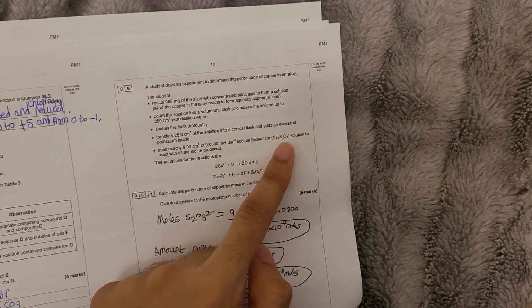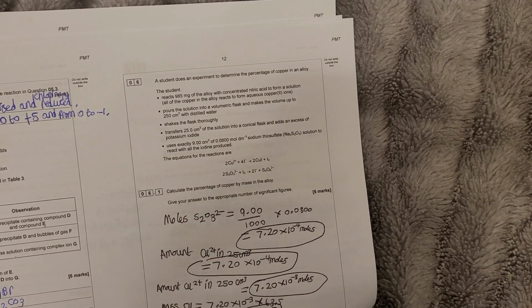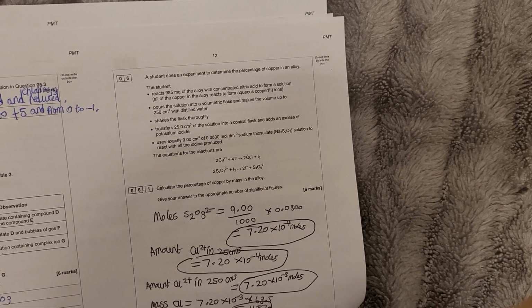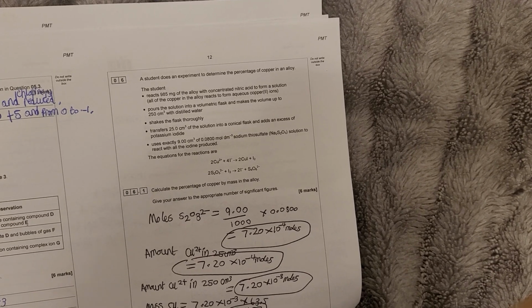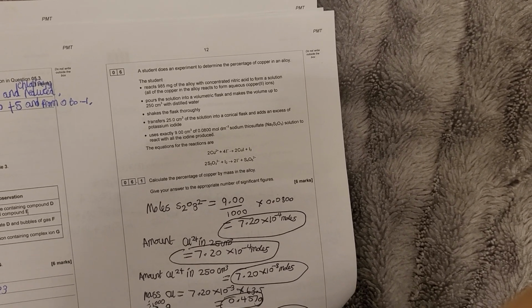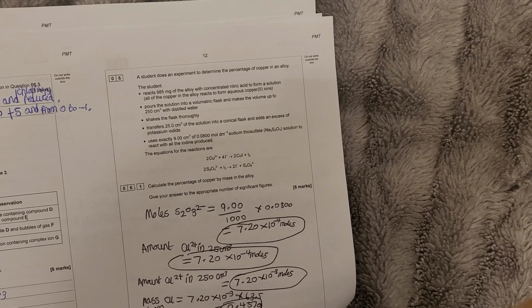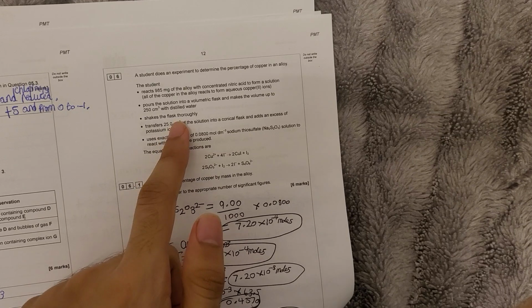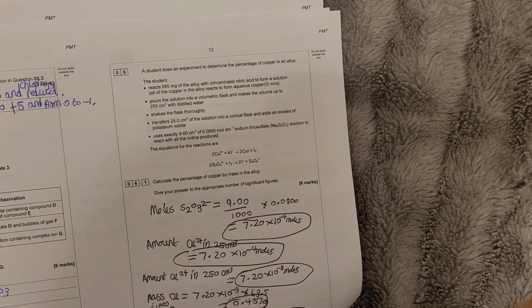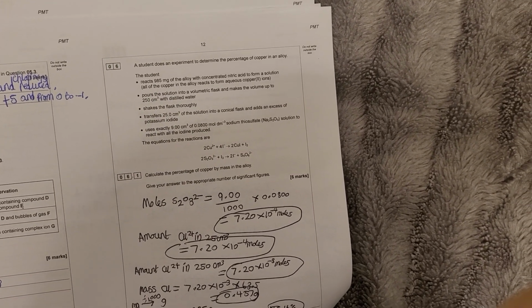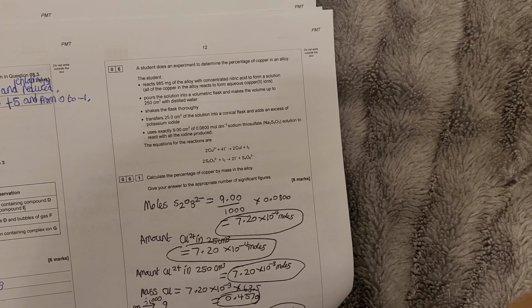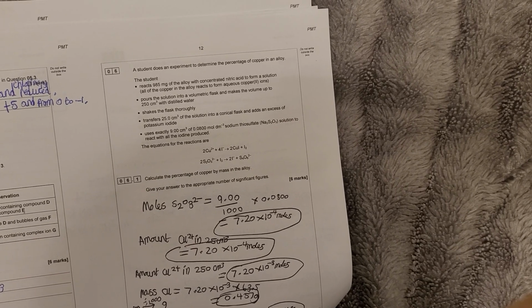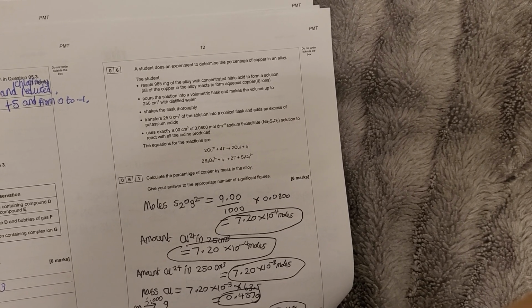Well, I can use the moles of this, S2O3 2-. So work out the moles of that: 9.80 divided by 1000 times by 0.0800. Amount of Cu2+, therefore, in 25 centimeters cubed is the same, 7.20 times 10 to the power minus 4 moles. Then I wanted 250 centimeters cubed, so times by 10: 7.20 times 10 to the power minus 3 moles. Then I want the mass of copper, 7.20 times 10 to the power minus 3 times 63.5. Moles is mass over Mr, so mass is the moles, which I just worked out, times the Mr of copper.